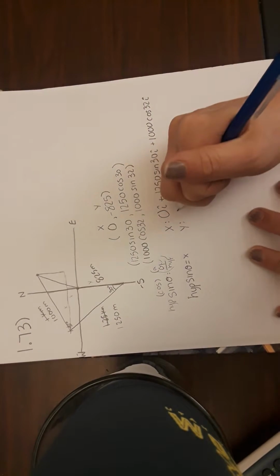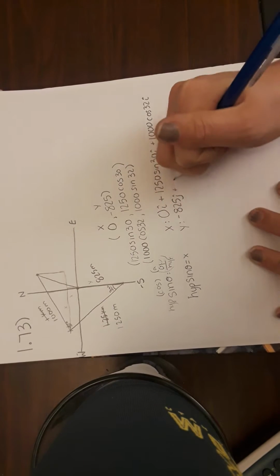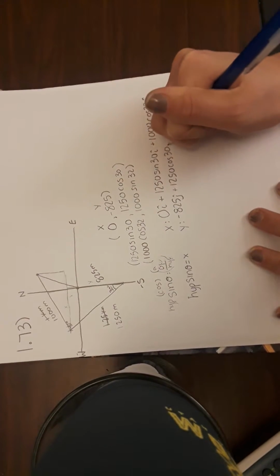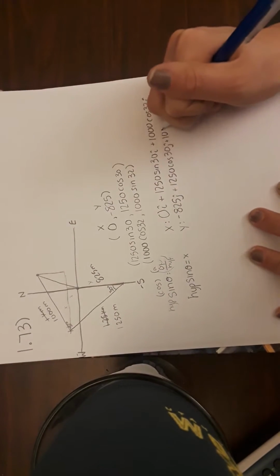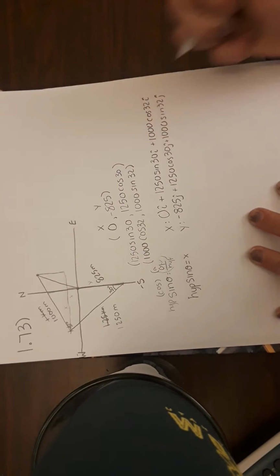And then for the y's, it's going to be negative 825 plus 1250 cosine of 30 plus 1000 sine of 32.